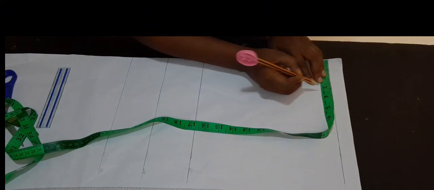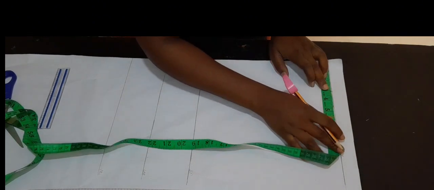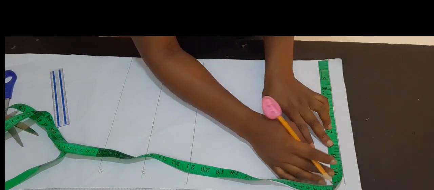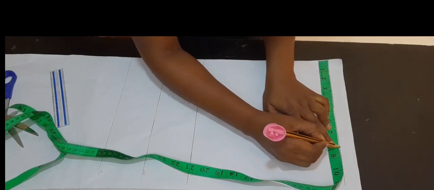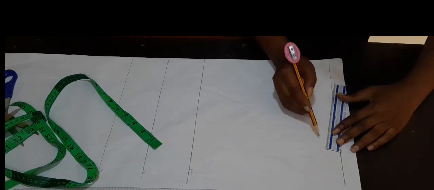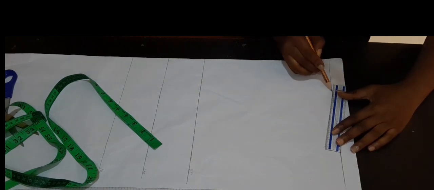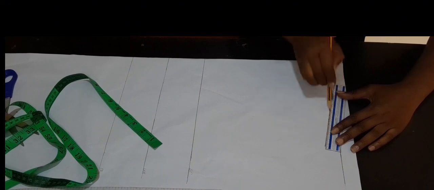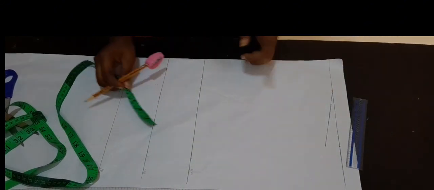I'll be going in by 3. This is the standard measurement. You go in by 3. If you want it to be tighter on the neck, you can go in by 2.5. But for the purpose of this tutorial, I'll be going in by 3. Then I took my shoulder measurement, came down by 1, and connected these lines together. Please take note of that.